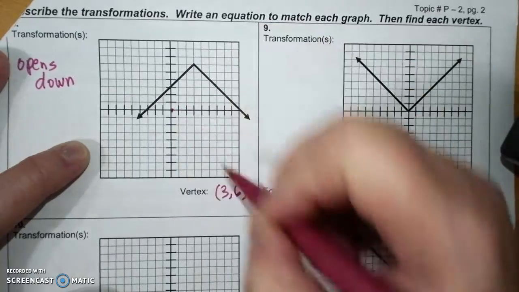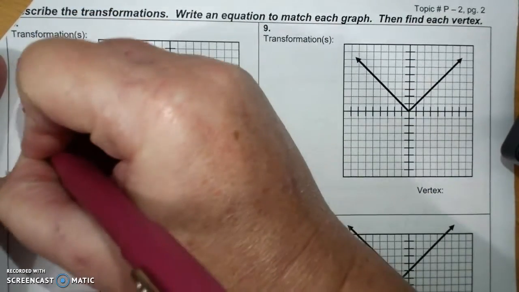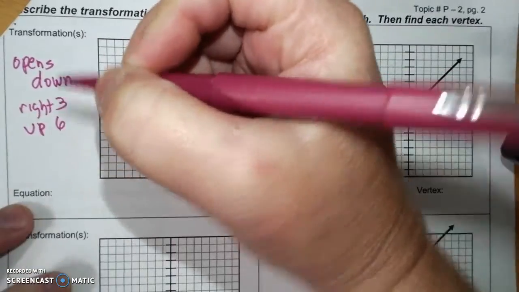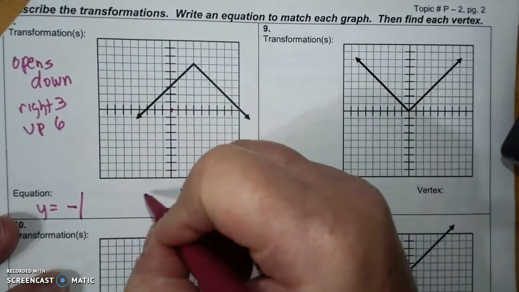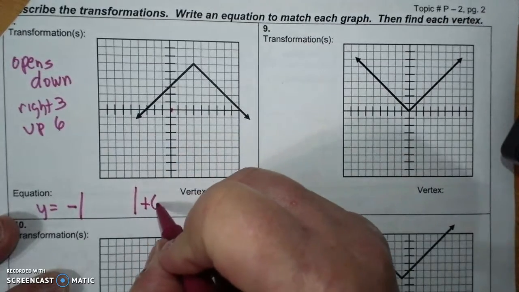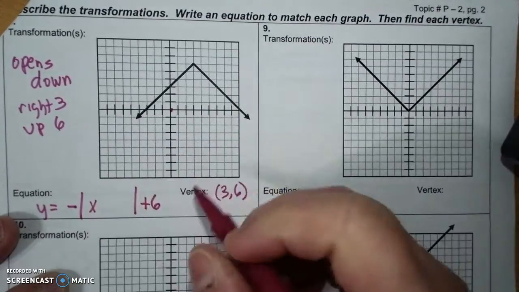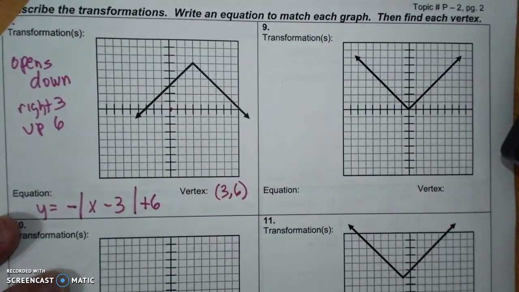And from here, it went right 3, up 6. So y equals, to get it open downwards, you put a negative outside the absolute value. To go up, you add 6. Inside, right is -3.